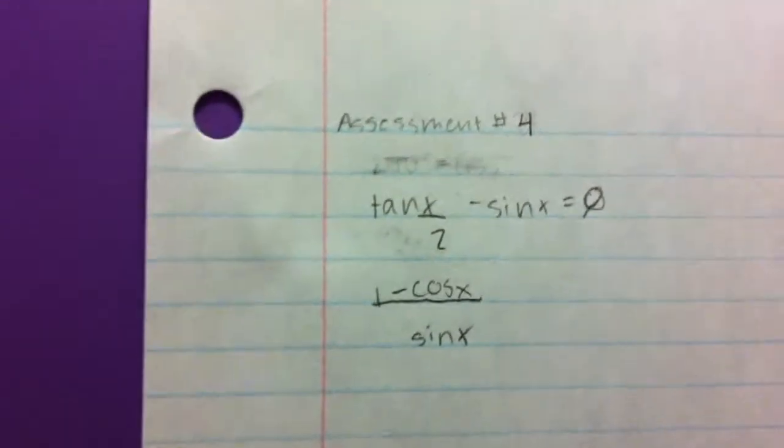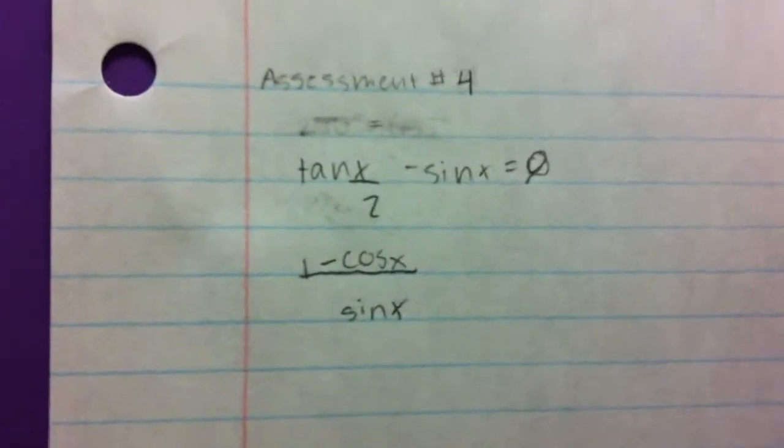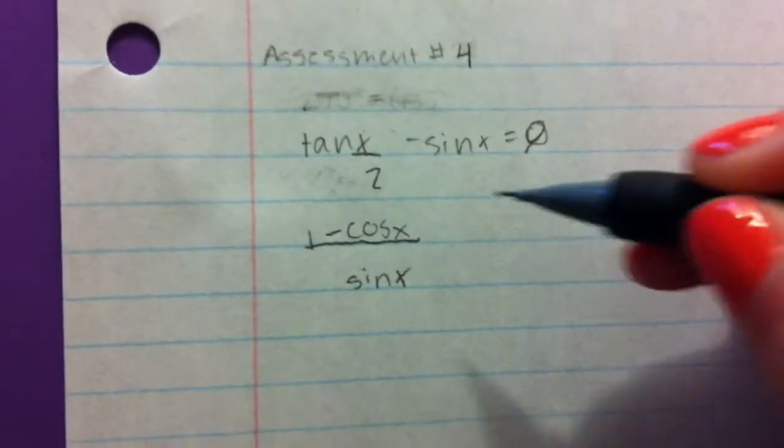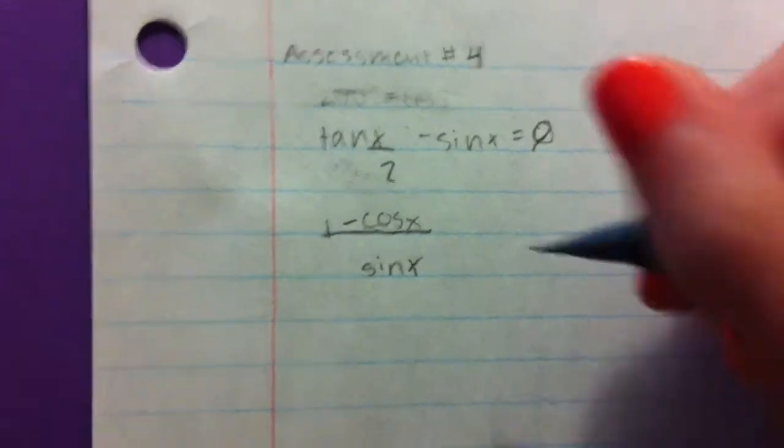The reason that I'm doing that is because sine and cosine are always easier to work with. Things will always cancel out, as opposed to tangent, it's just cleaner and easier to work with. So the negative sine x I'm going to move to the other side.